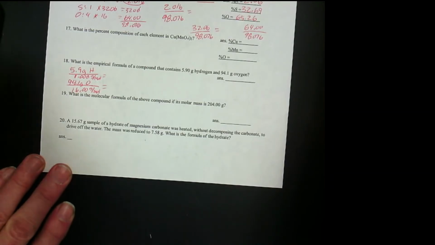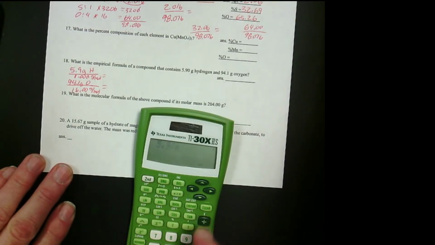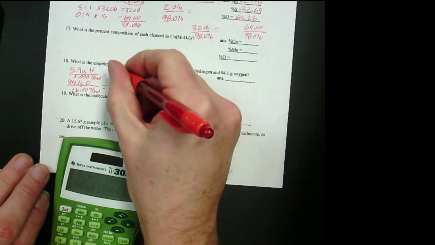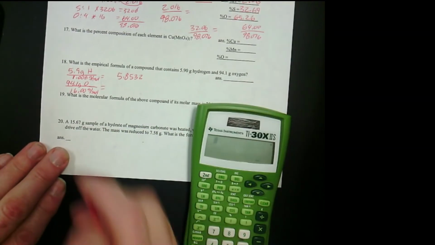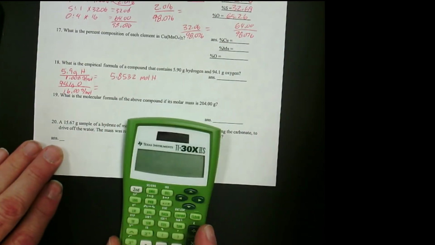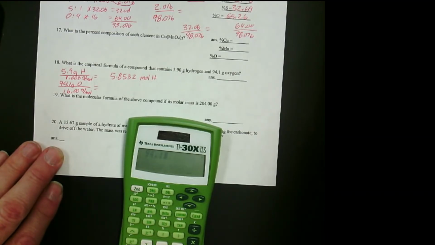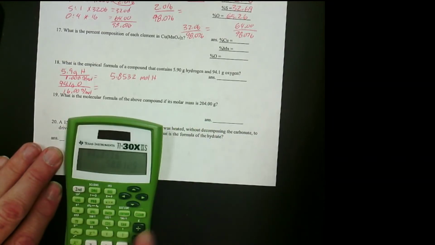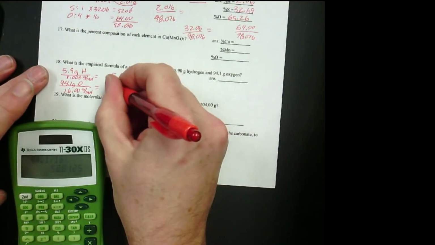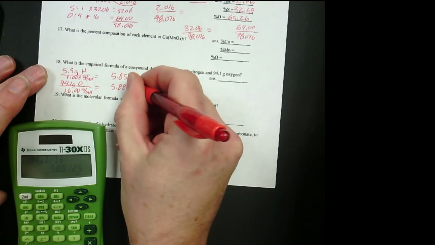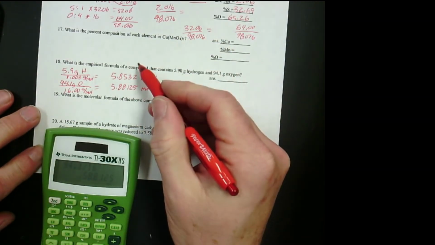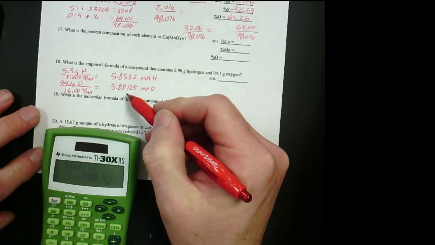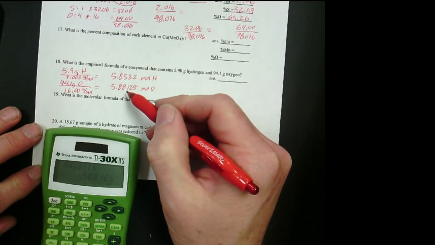So I'm going to say 5.9 divided by 1.008 equals 5.8532. Okay? And that's moles of hydrogen. And then 94.1 divided by 16 is 5.88125 moles of oxygen. Don't do much rounding here. You want a minimum of 3 digits on this step. 4 is even better. So don't round here, okay?